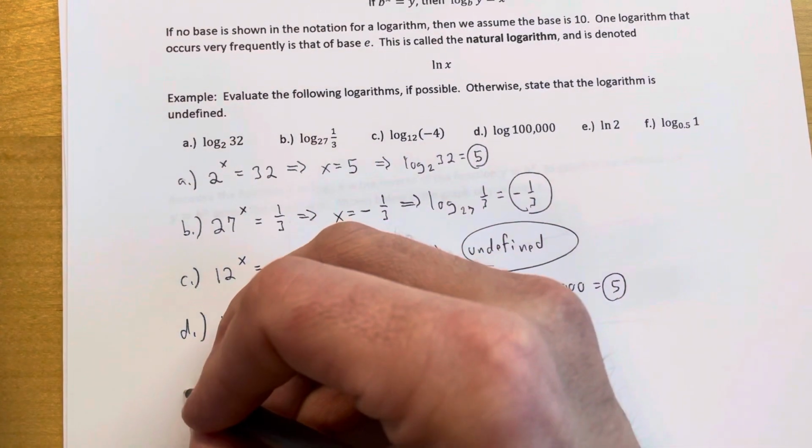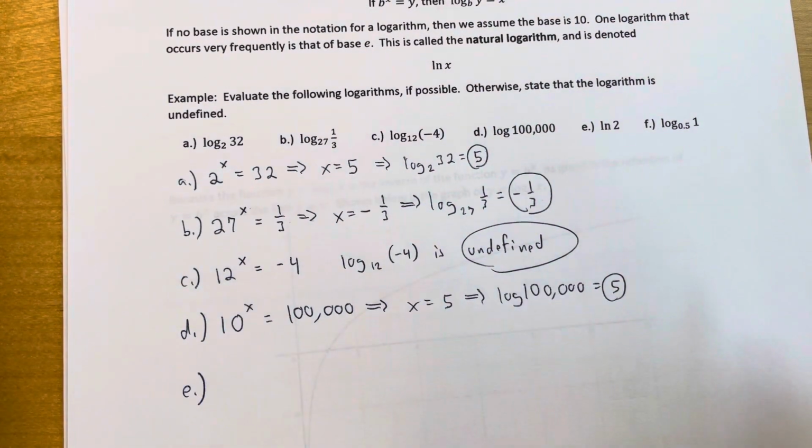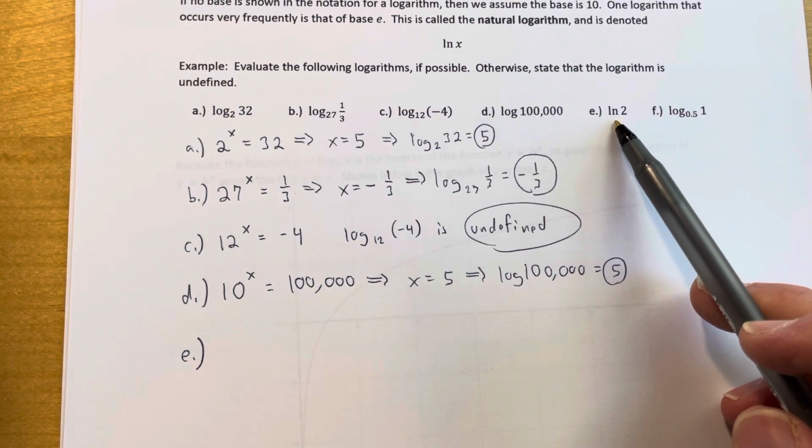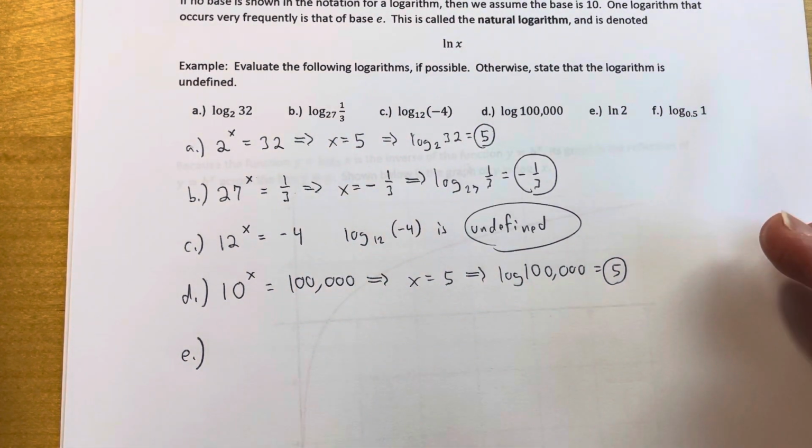E. And it is a coincidence that part E is the one that has a logarithm whose base is also e. I didn't plan that, but that's kind of cool.